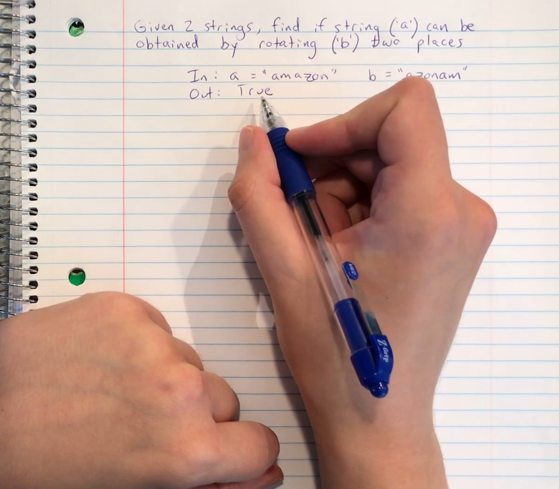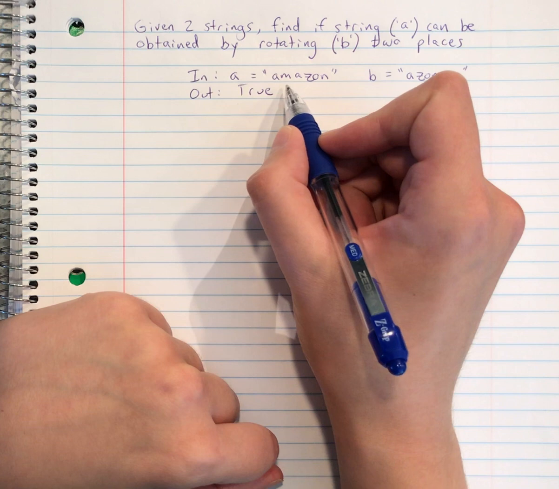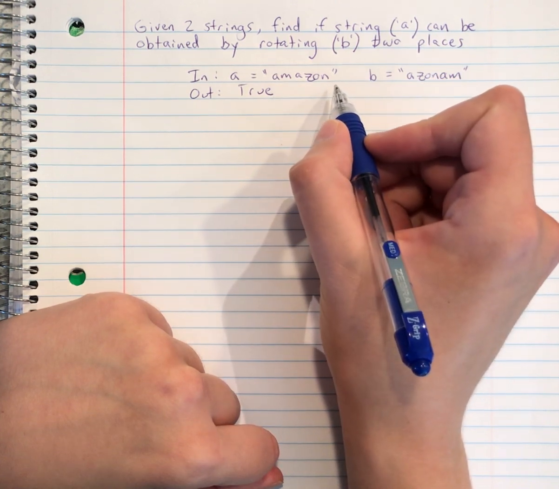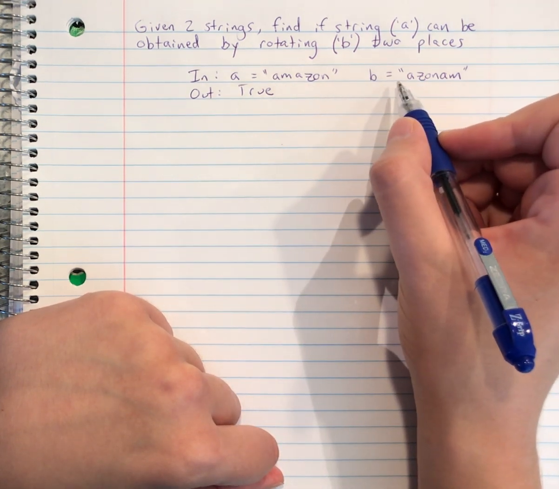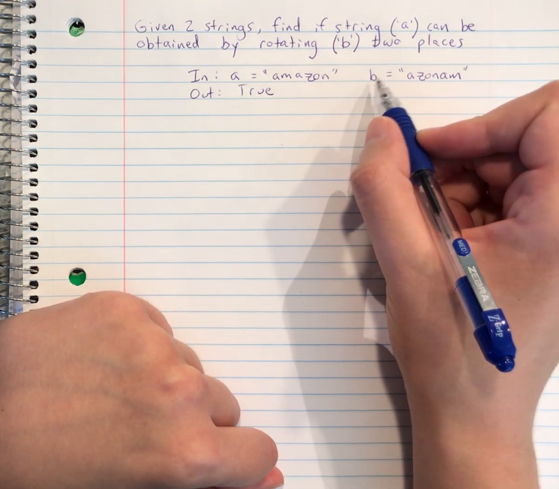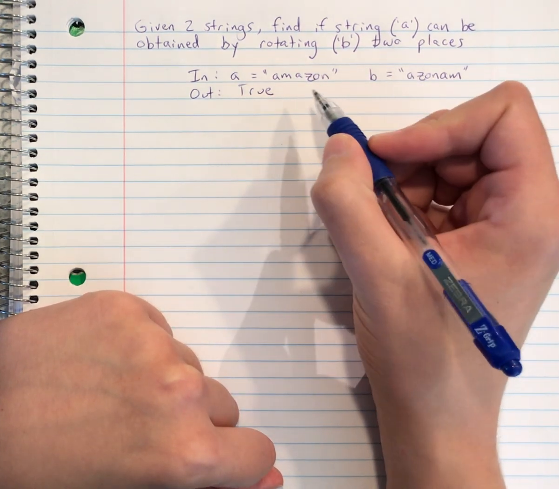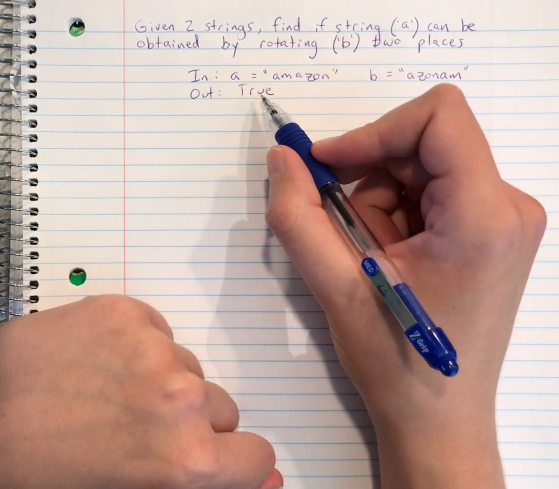So the way I'm approaching this problem is I'm going to rotate string A by two places, both clockwise and anti-clockwise, and see if I can achieve string B. It's the same thing, just I'm taking the reverse approach to get the desired output.